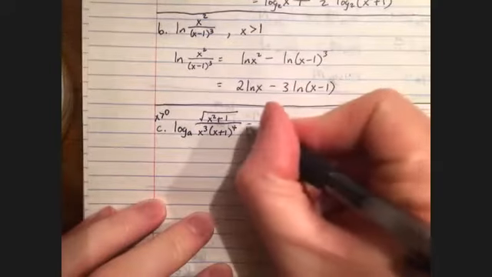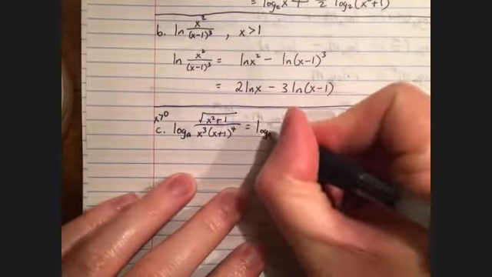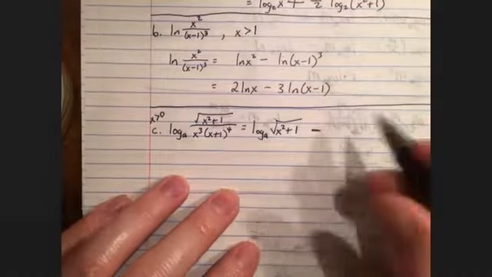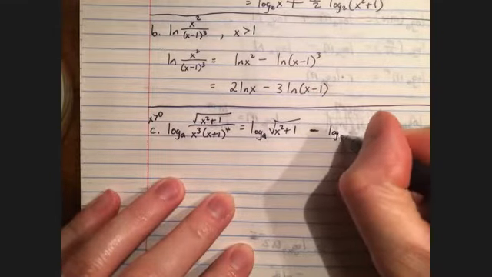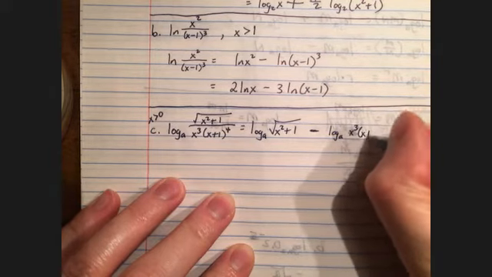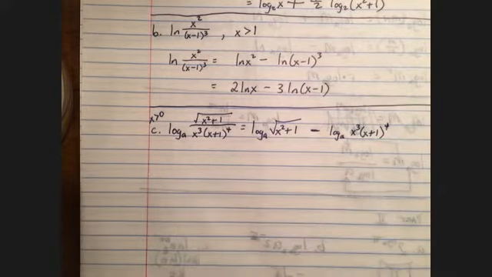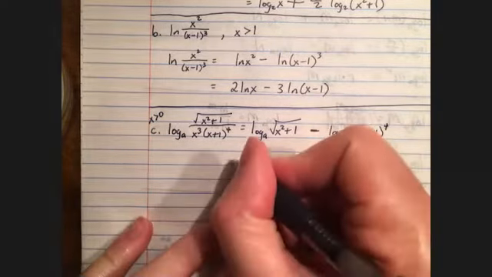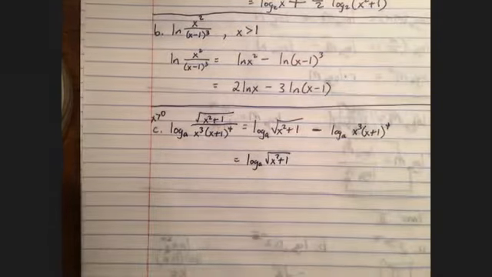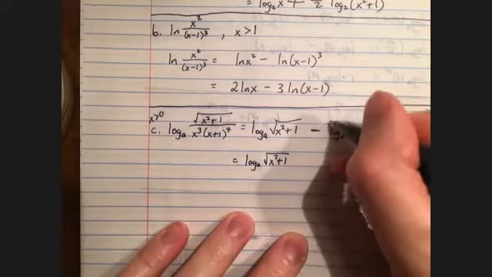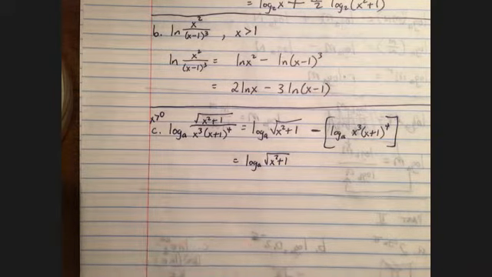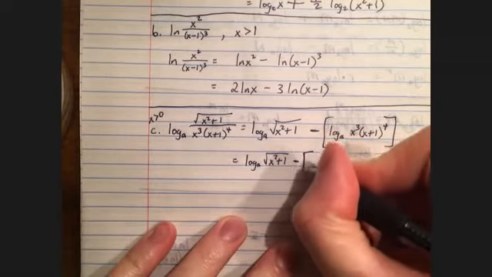Part C, it's division. So we can say log base a of the square root of x squared plus 1 minus log base a of, let's see what it is again, x cubed times x plus 1 to the 4th. So we could take the first part, I'm just going to rewrite it for the moment. And then we have this, and we're subtracting that entire portion off right there. So I'm going to put brackets on it for the moment, just to kind of help us out a little bit.